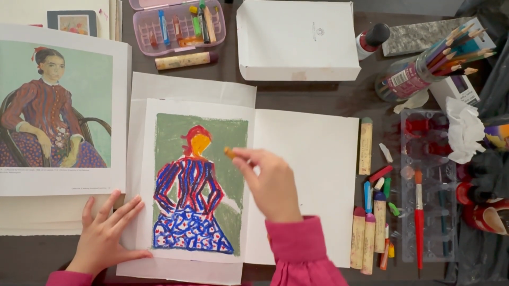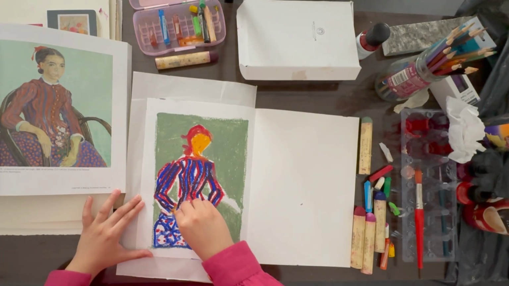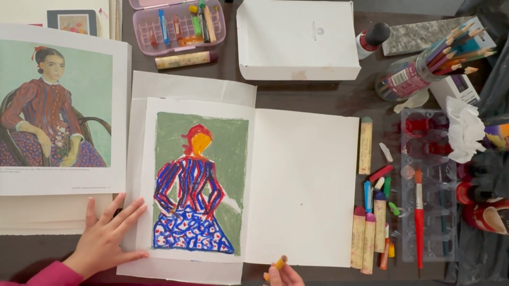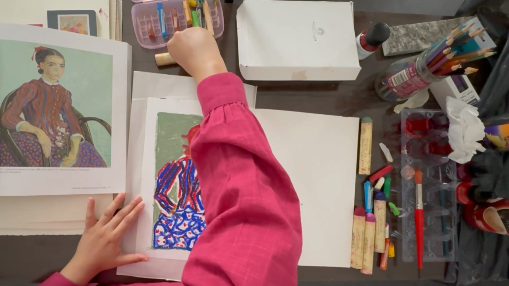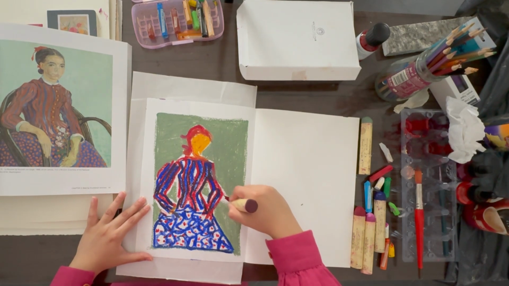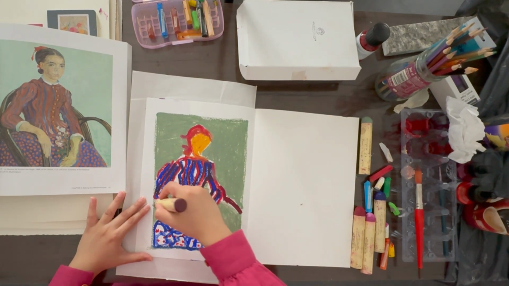So now by identifying the whole image into shape and color, we have something which can be called an abstract version of the original piece, and this is what you call an abstract portrait.